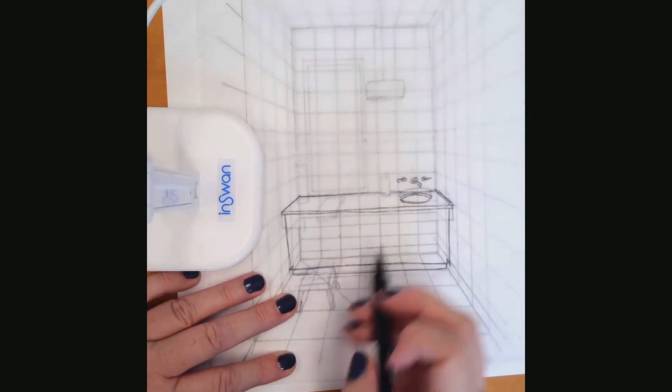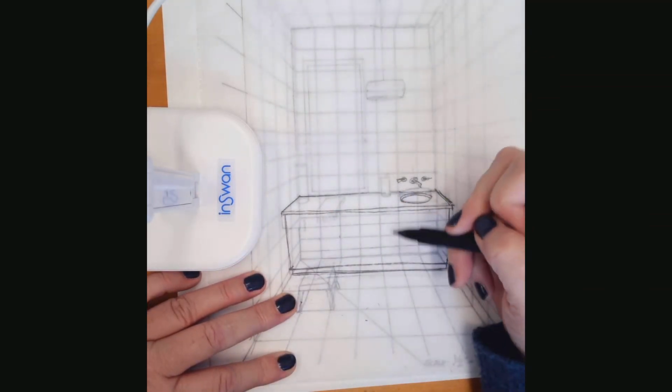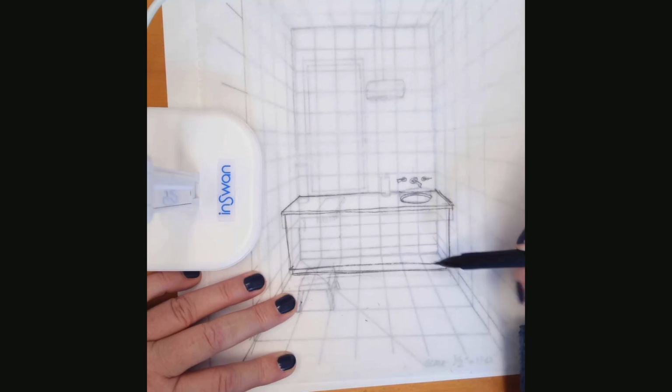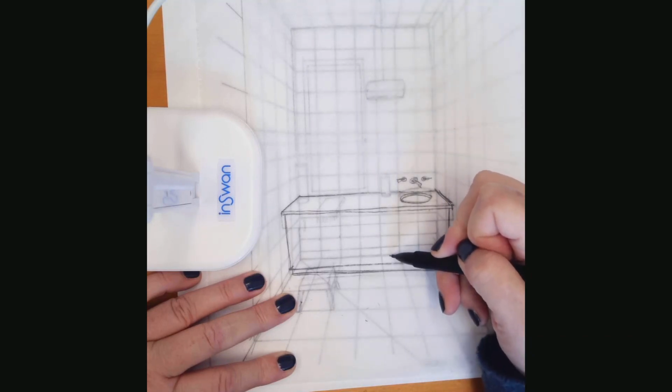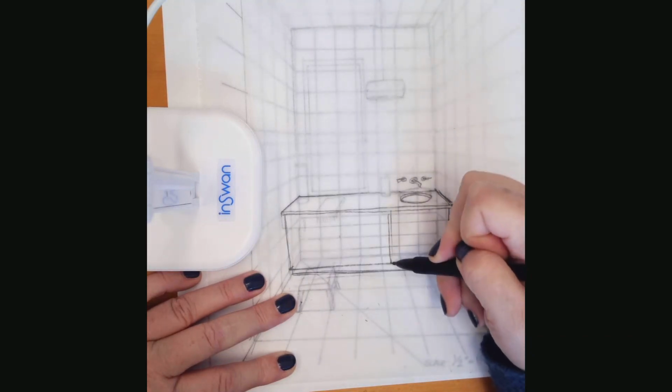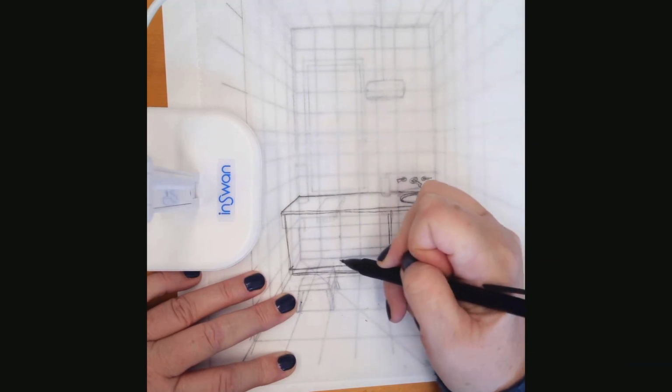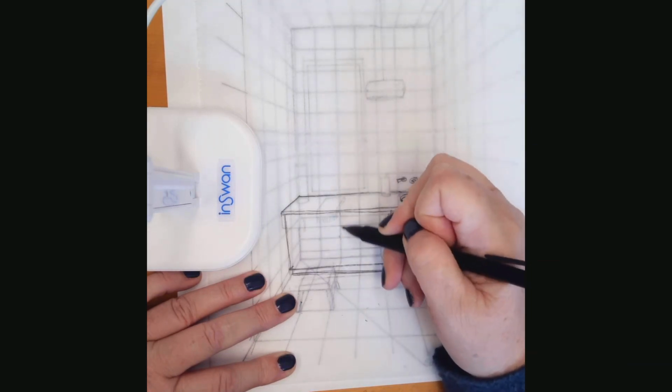Again, I'm just trying to give you an idea. So then cabinets are about 30 inches wide. So this is my 30. I could come out, that'd be my front. So there. And then that would put one here.